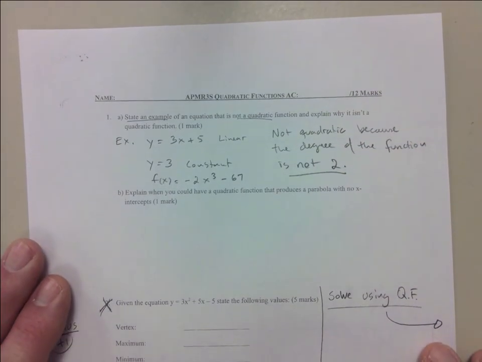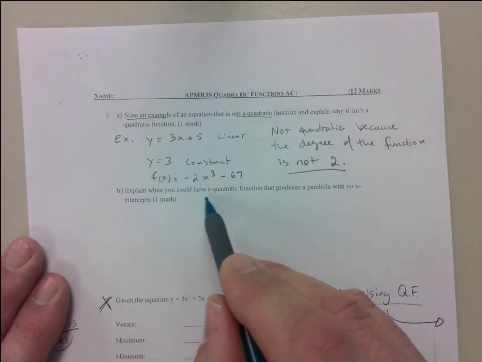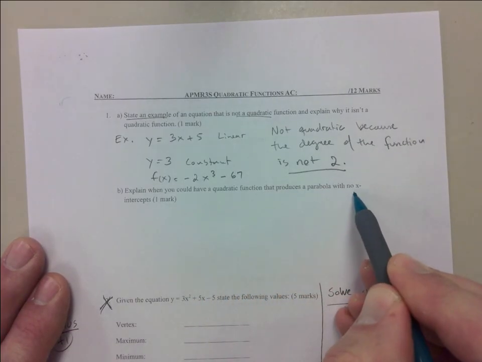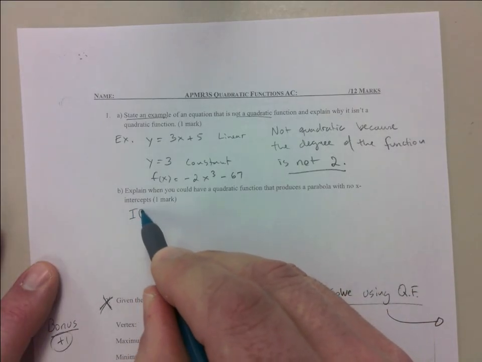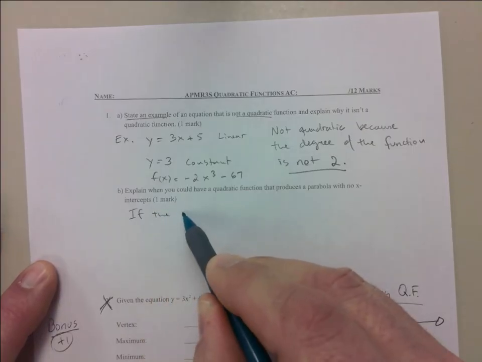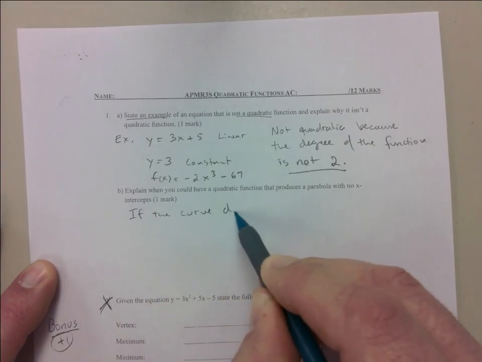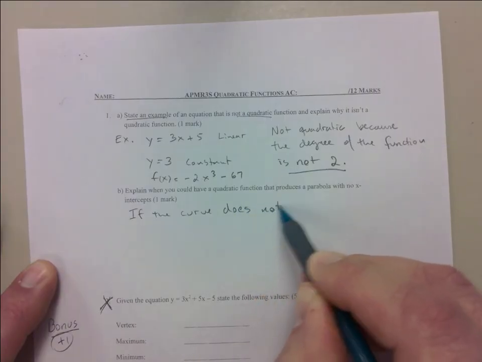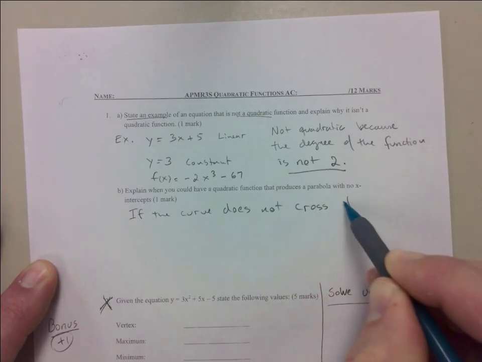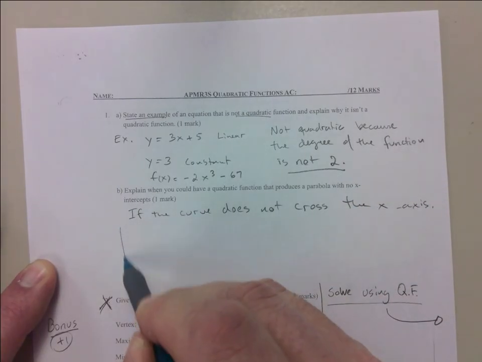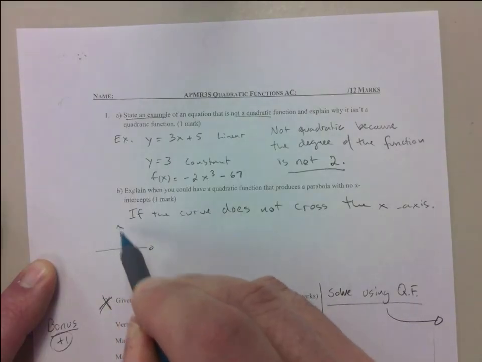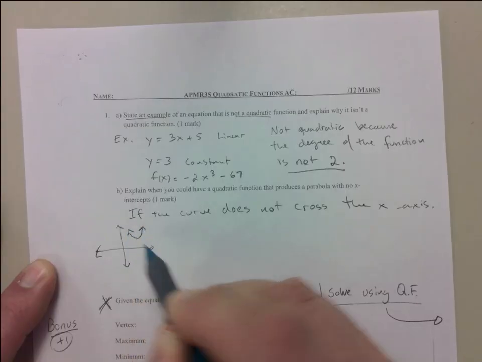Okay. Explain when you could have a quadratic function that produces a parabola with no x-intercepts. I would say if the curve does not cross the x-axis. Okay, so then you can have a little sketch here. You can just have it like this, for example.